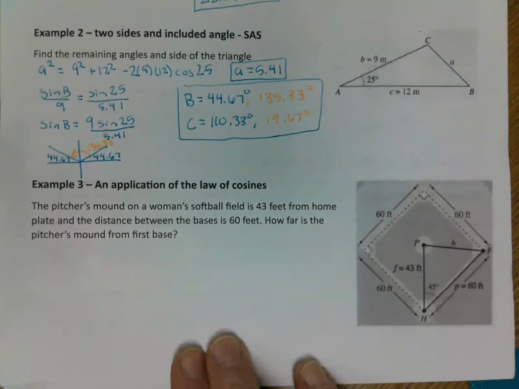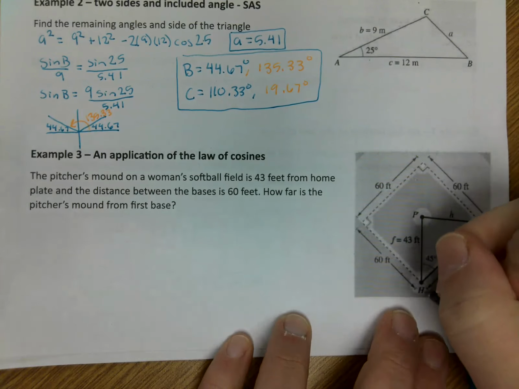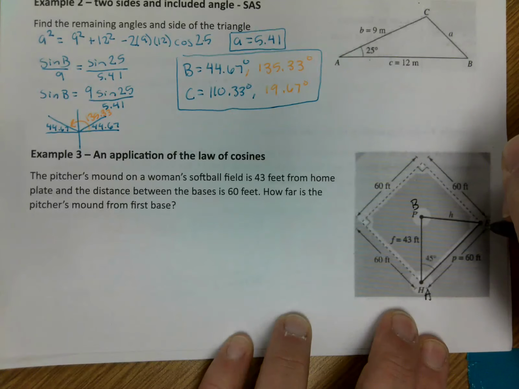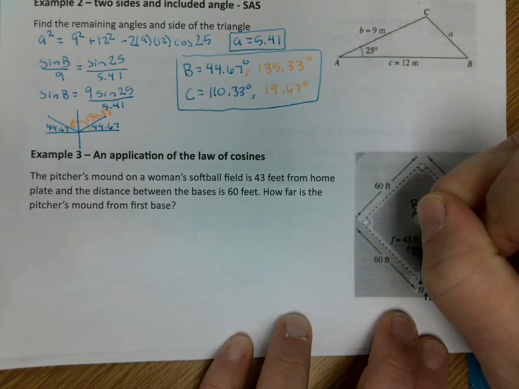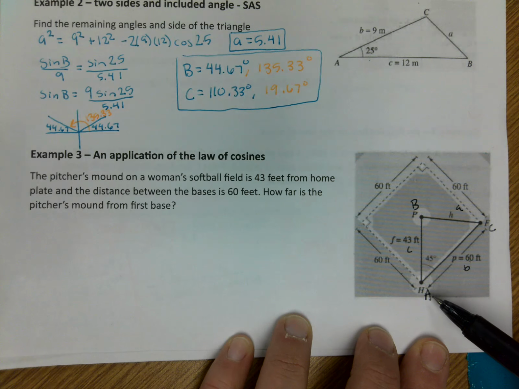Right now you should pause and read example 3 first. So again, sometimes it's easier for people to relabel A, B, C. That means this is little a, this is little b, and this is little c. So we have two sides with that included angle. So this is going to be our law of cosines.